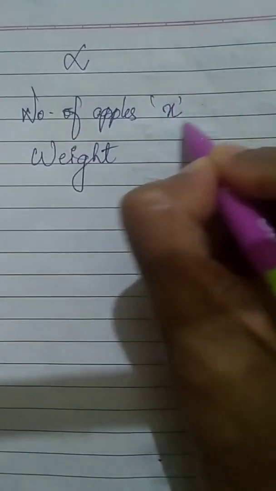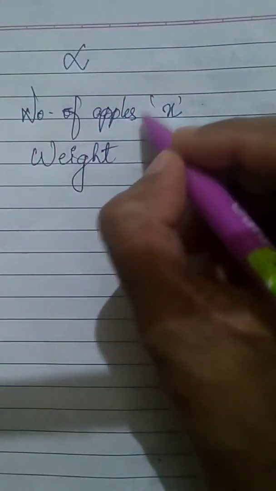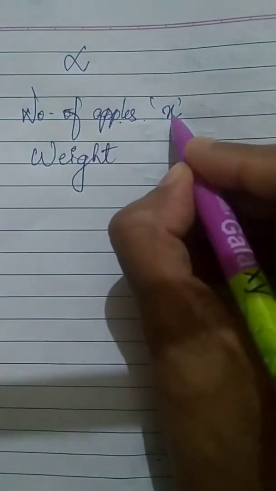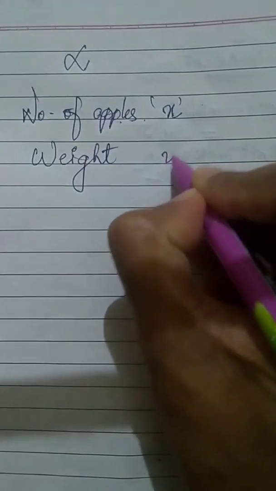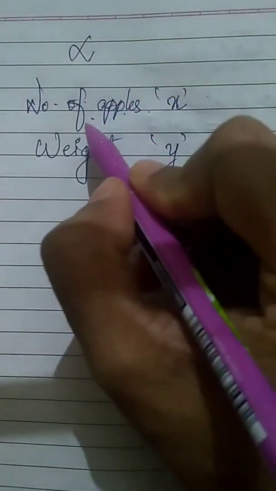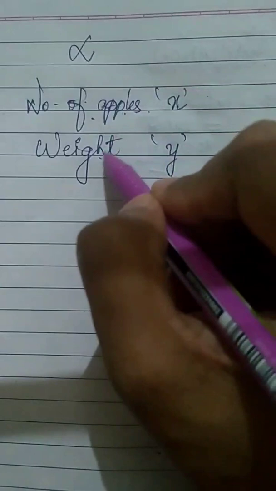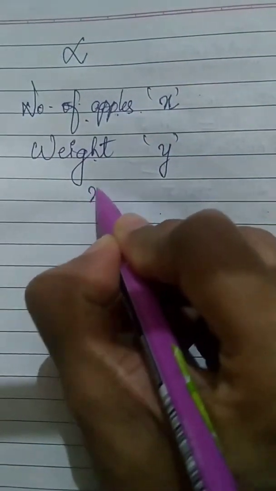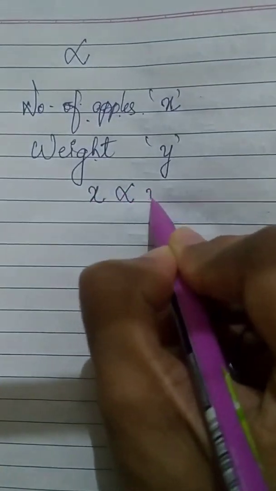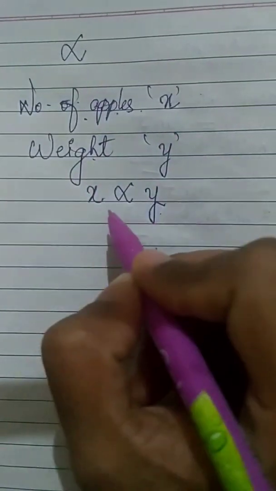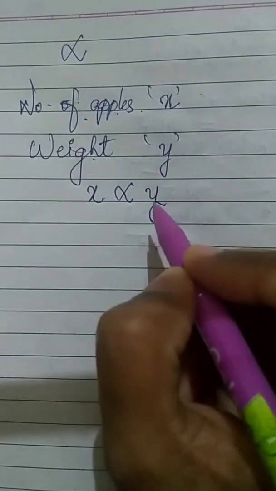Why are we giving variables? So that we don't have to write this number of apples, n number of times. So, let us assume the number of apples to be x and weight we will denote by y. Now, what is the relation or variation between the number of apples and weight? As the number of apples increases, the weight will also increase. So, how will you show the variation? x varies directly to y. This way you will show the relation or the variation.